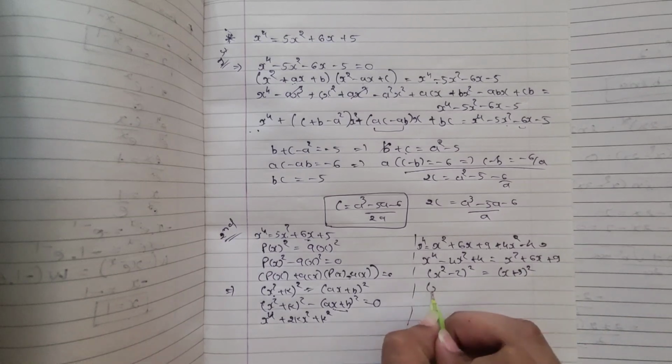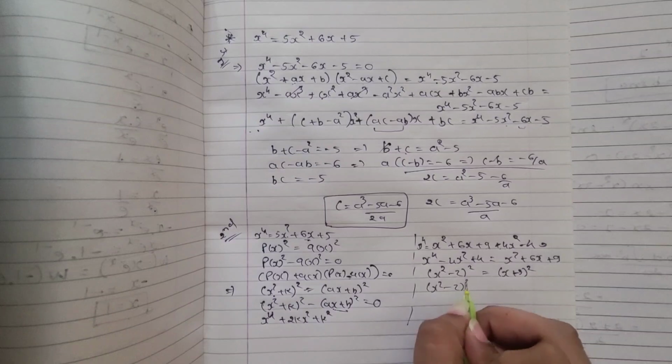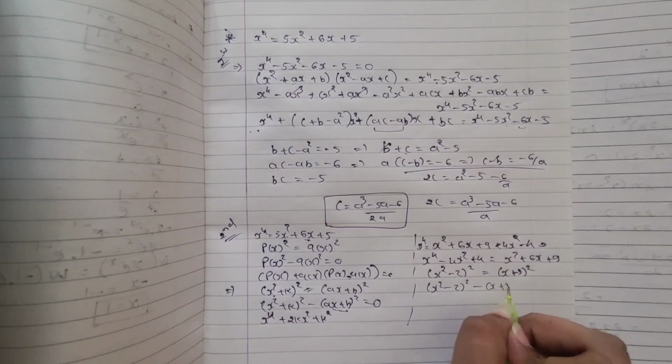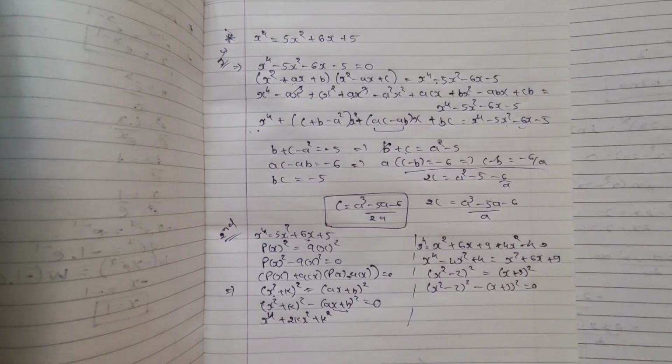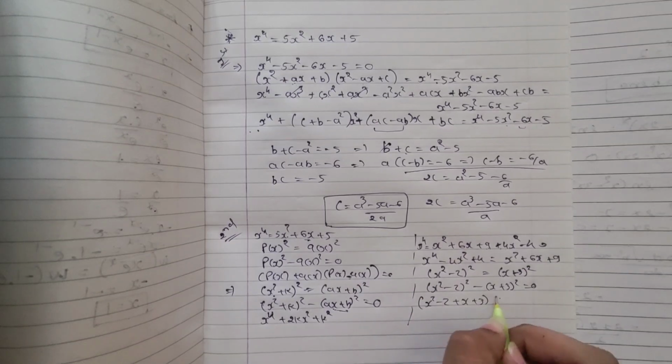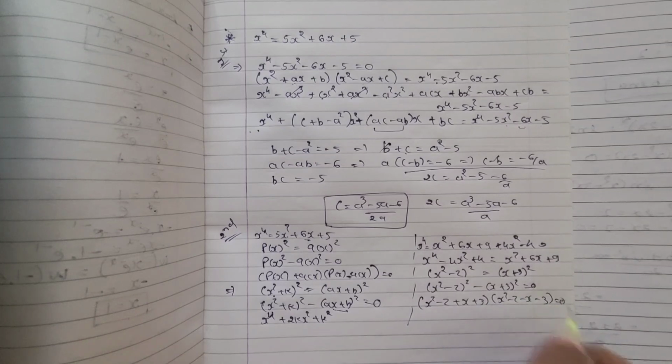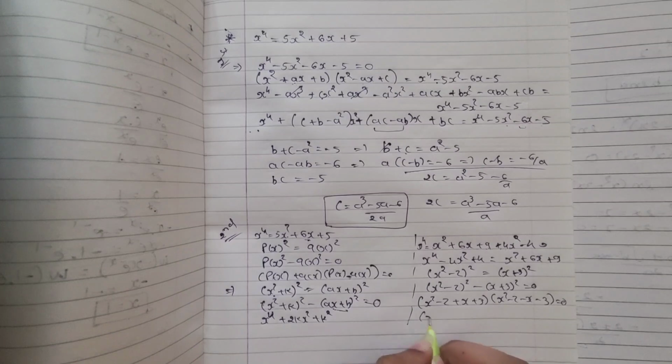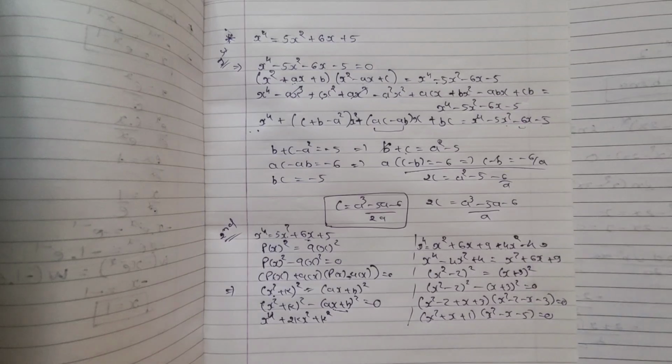So now I can bring this term to the left hand side: x square minus 2 whole square minus x plus 3 whole square, which is equal to 0, right? Now I can apply the formula a square minus b square equals a plus b into a minus b, right? So according to the equation, x square minus 2 plus x plus 3 and x square minus 2 minus x minus 3, which is equal to 0. So I will get two equations: x square plus x plus 1, and another will be x square minus x minus 5 equal to 0, right?